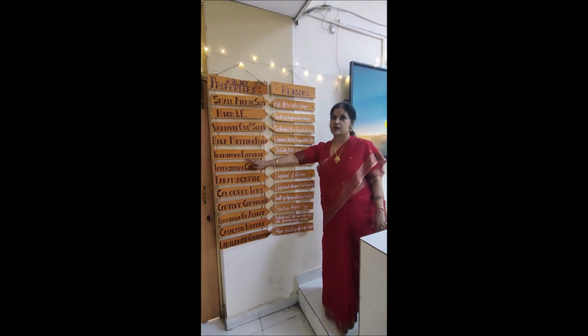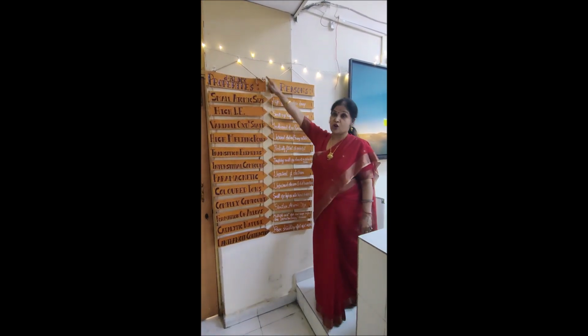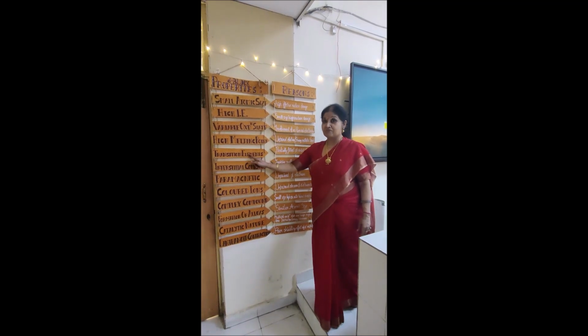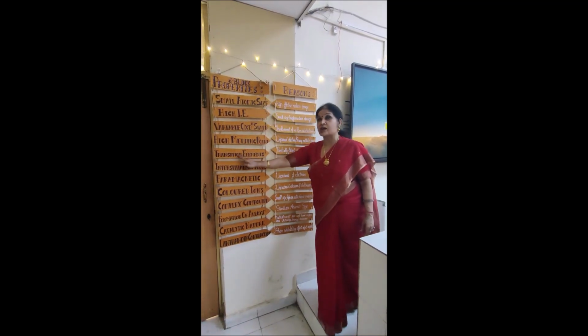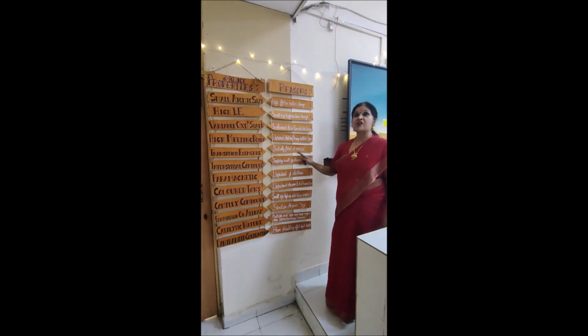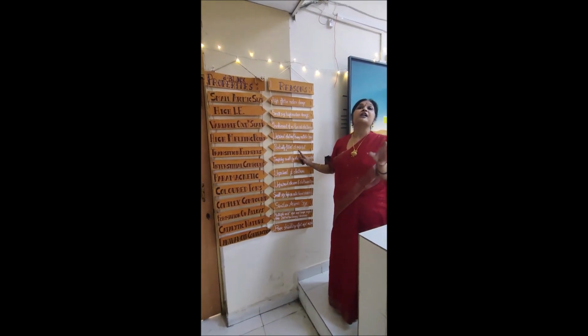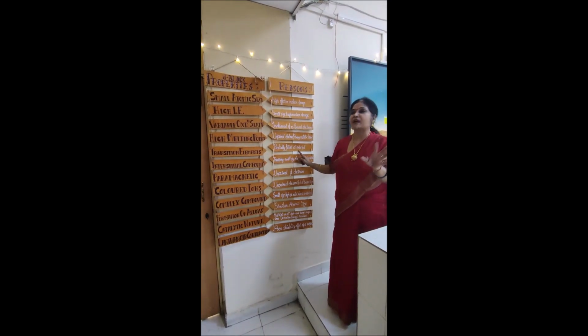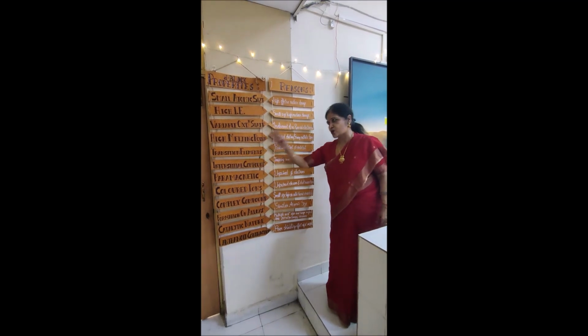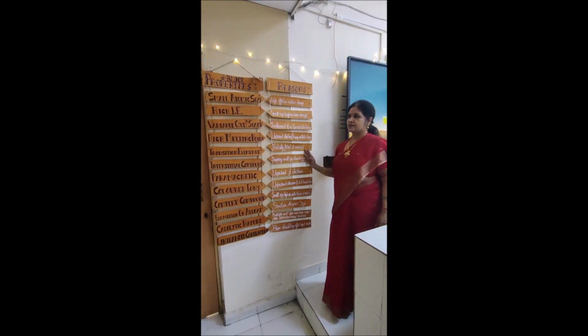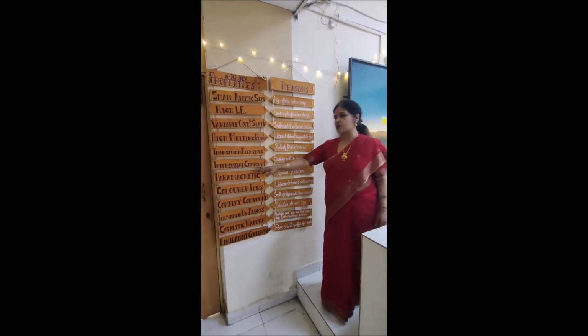Transition elements, why are D block elements called transition elements? It should be on top, but it is kept in the middle. Why are D block elements called transition elements? Because of partially or incompletely filled d orbitals. So just see the question and answer. So it's a very good revision tool also.